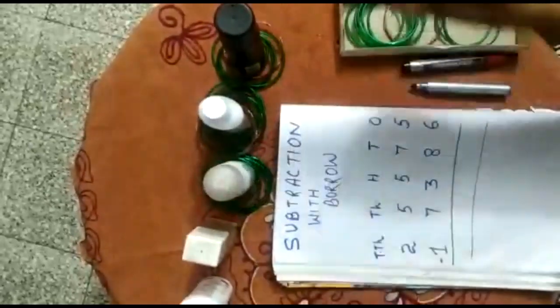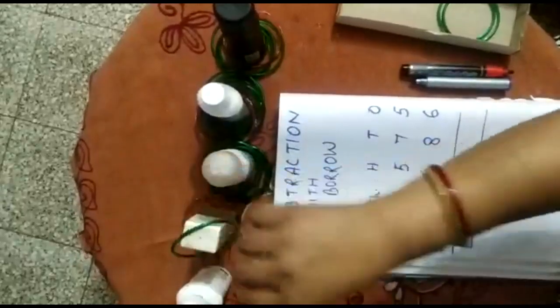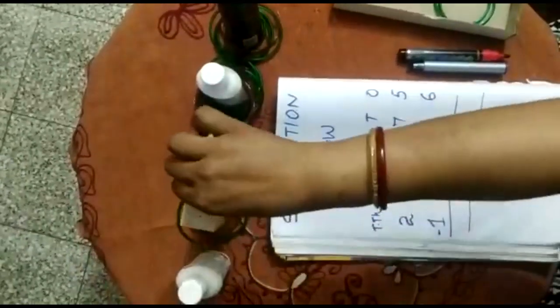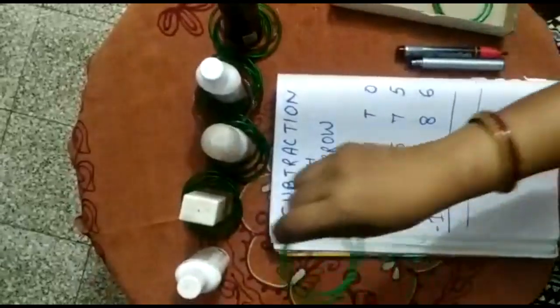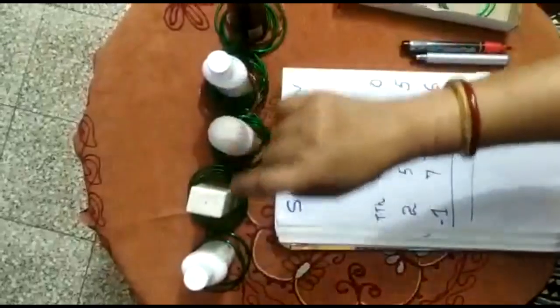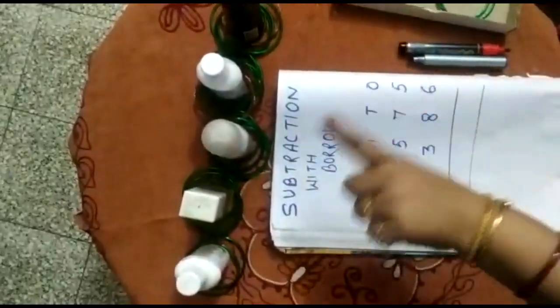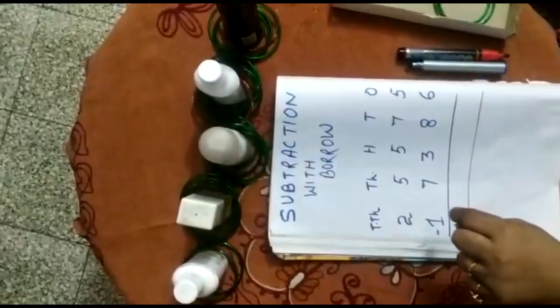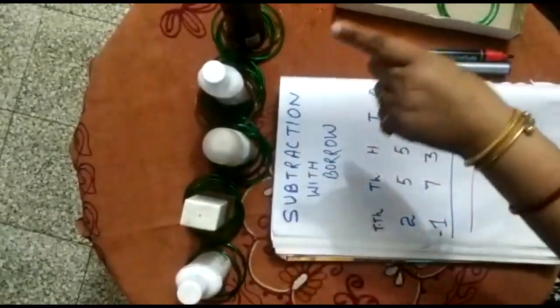Next 5,000: 1, 2, 3, 4, 5. And next is 2 ten-thousands: 1, 2. So ones, tens, hundreds, thousands, ten-thousands. This abacus represents the minuend of this subtraction, that is 25,575.